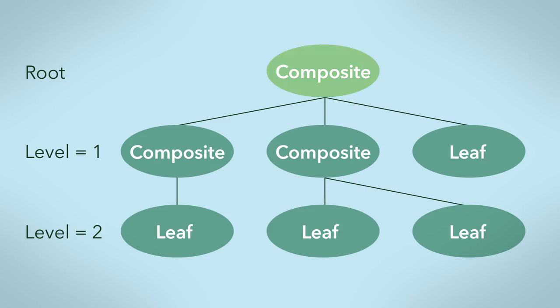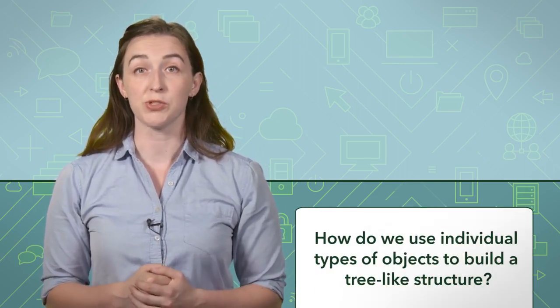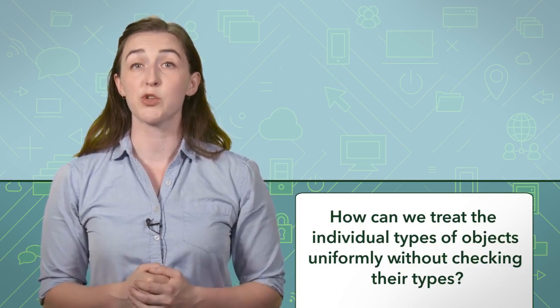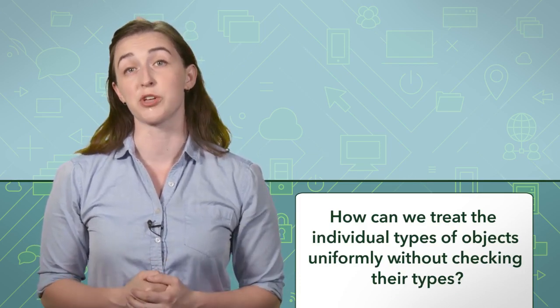At the root level, we have our main composite object, which is made up of other component objects. At each level, we can add more components below each composite object, like another composite or a leaf. Note that you can only add components to a composite object and not a leaf object. This means that a composite object has the potential to grow the tree, while a leaf object effectively ends the tree where it is. The composite design pattern is used to address two issues. How do we use individual types of objects to build a tree-like structure? And how can we treat the individual types of objects uniformly without checking their types?